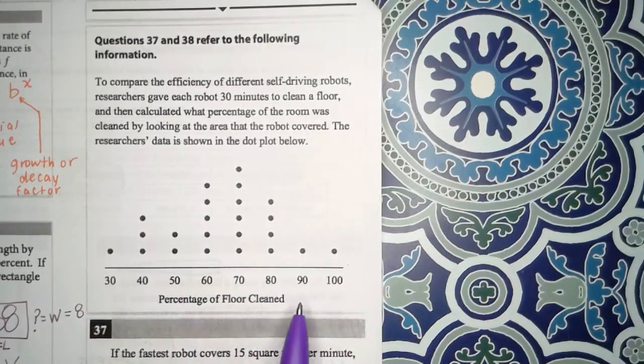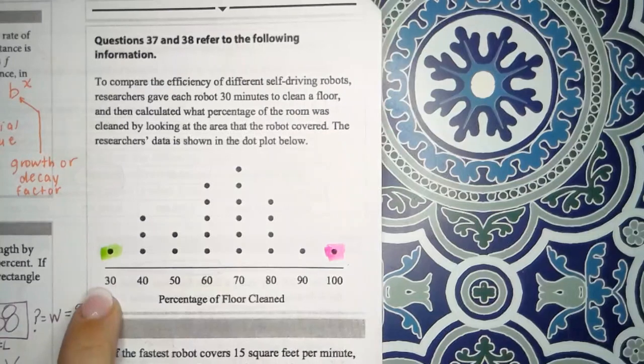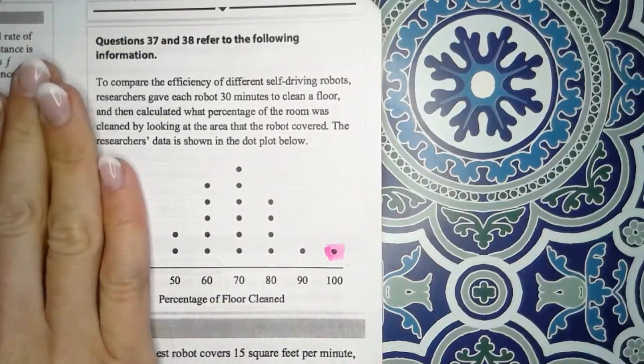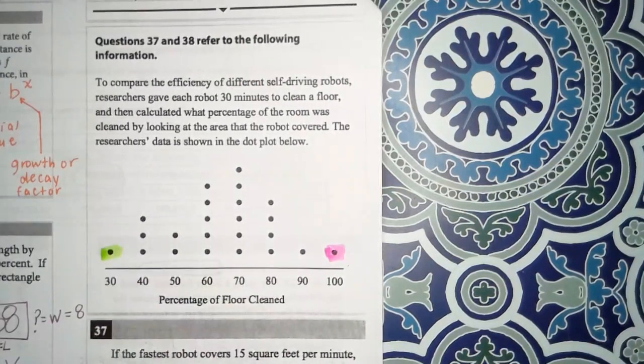Percentage of floor cleaned. How many of the robots were able to clean the whole room in 30 minutes? How many robots were able to clean the whole floor? Just one. Just this superstar over here, right? This is the best robot. This is the worst robot over here, right? This one only cleaned 30% of the room. Most of the robots cleaned half the room or more. Those 4 robots were terrible.